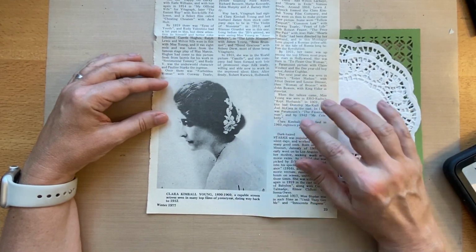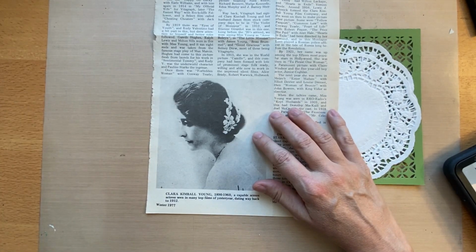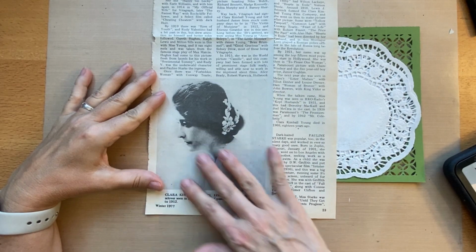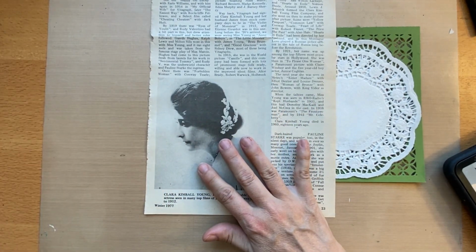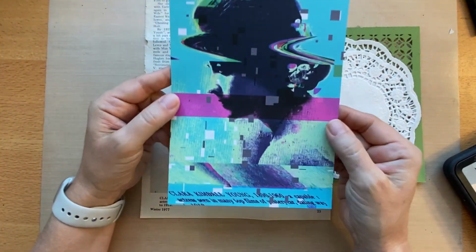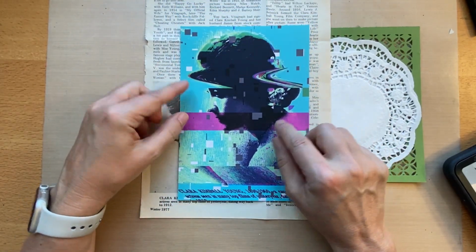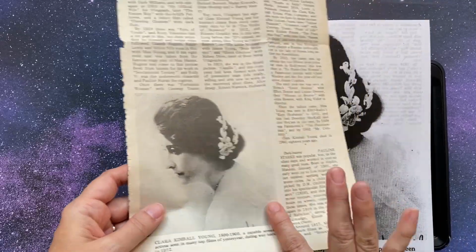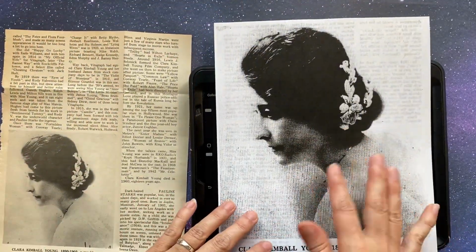I was trying to think about how to incorporate the theme, and what I came up with was to use new technology to alter this image. So I'm going to use this image that I created in Procreate. I'm just going to talk briefly about how I altered it. I scanned it into my computer and converted it to more of a black and white.